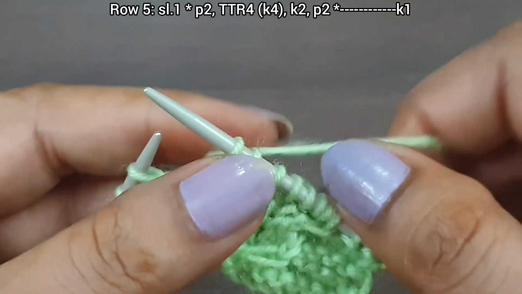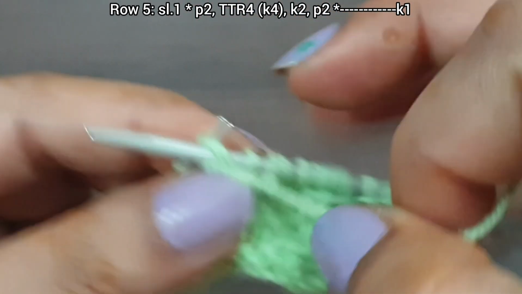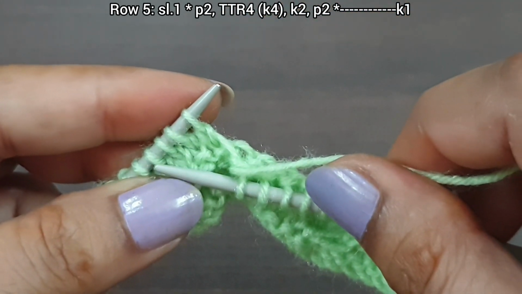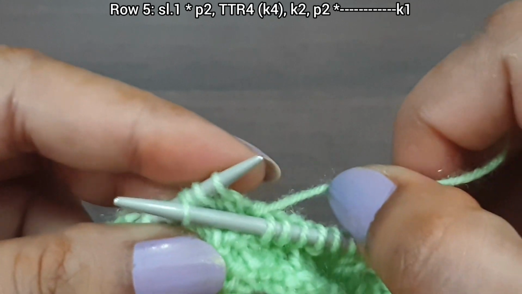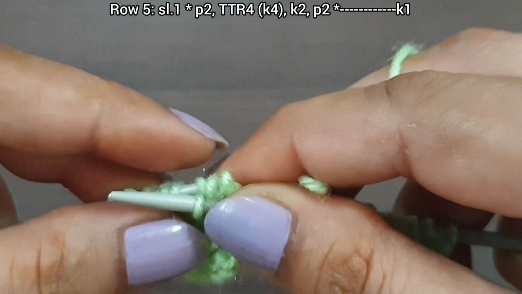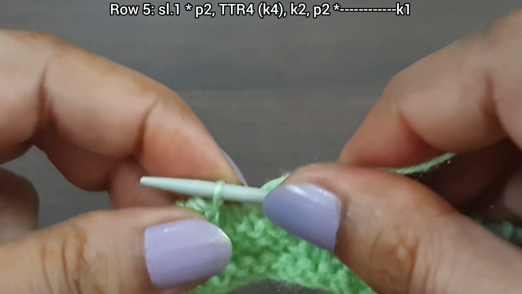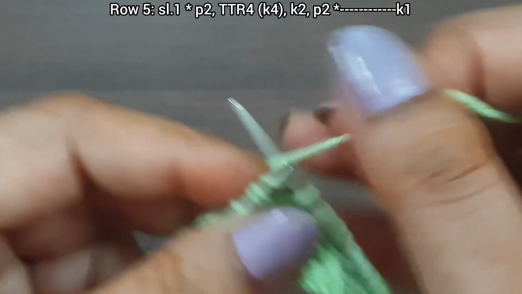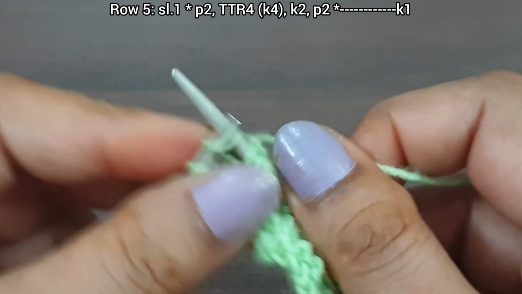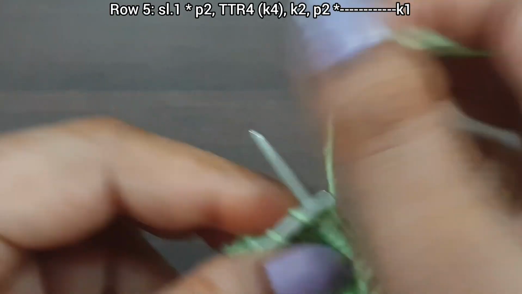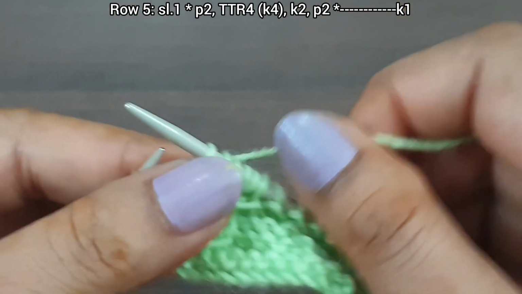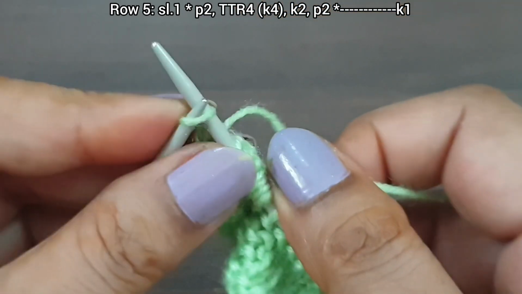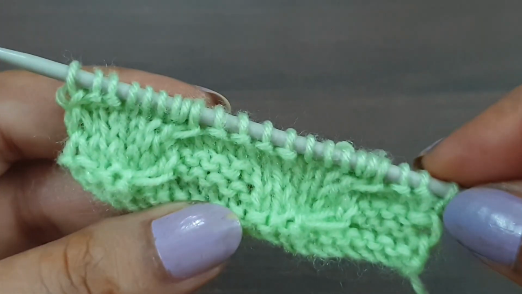Again we repeat this pattern. How many stitches has? One more time. Purl 2, 1, 2, yarn in back, twist 4 from left to right, this way to this way. Take 4 stitches on your right needle from front loop, first 3 on your left needle from back loop and knit these 4, 1, 2, 3, 4, knit 2, 1, 2, yarn in front, purl 2, 1, 2, knit edge from right side. Fifth row is complete.